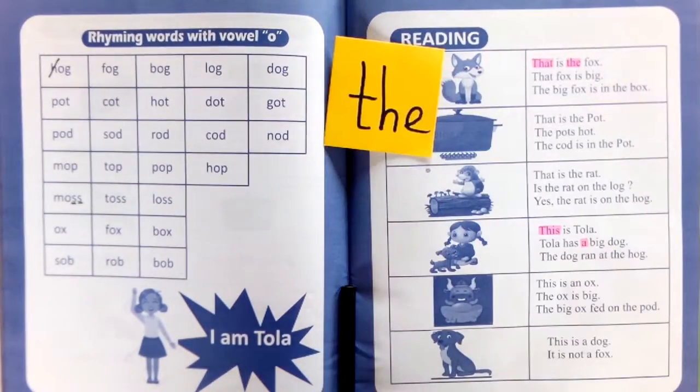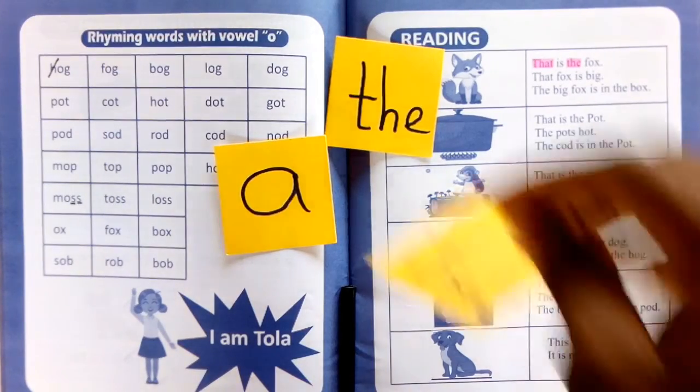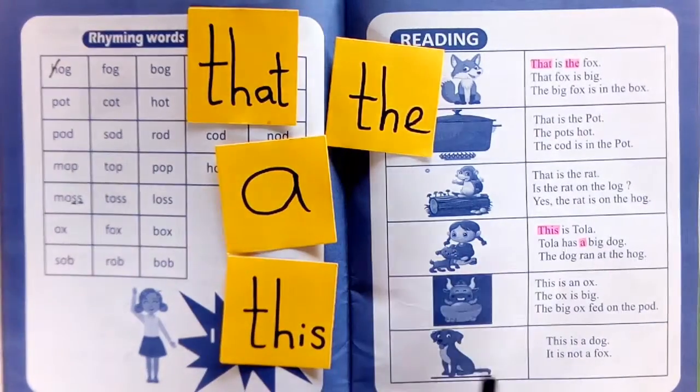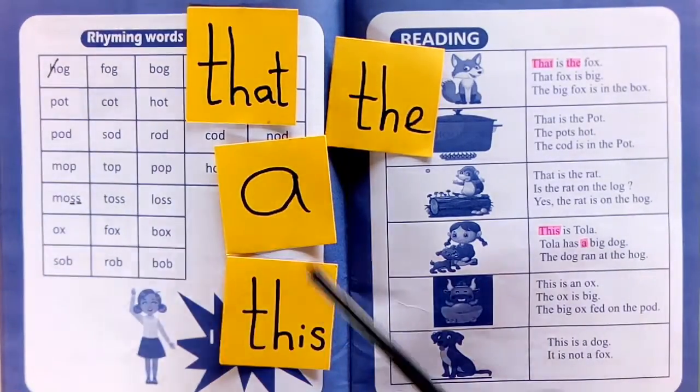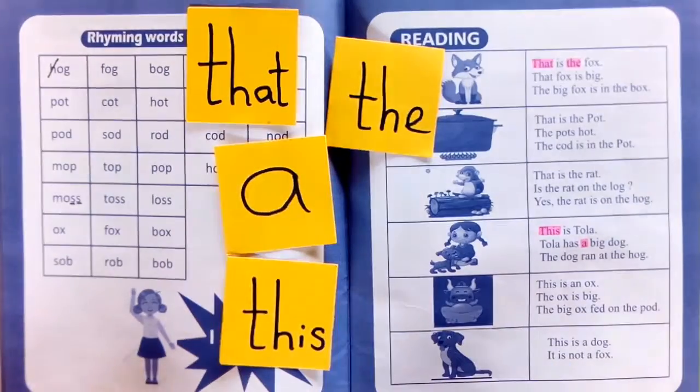We have a, and we have that. We have that, and we have this. So you write the four sight words on a flashcard. You give it to the child. Let them take it home and bring it the next day.